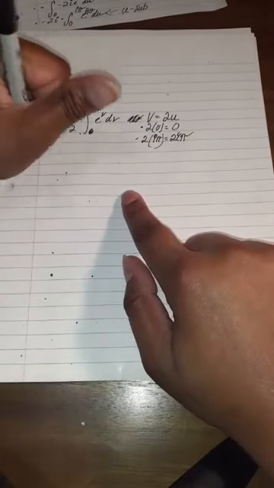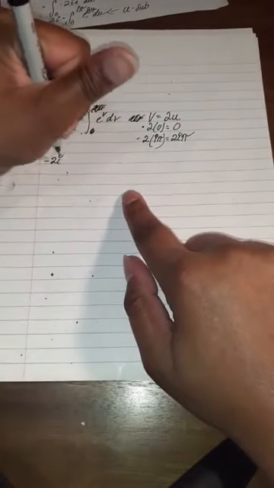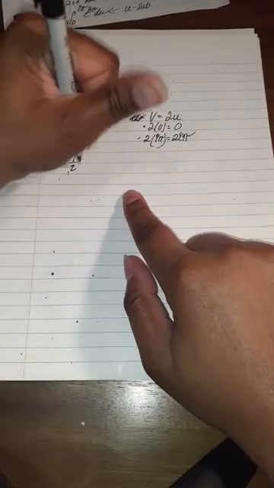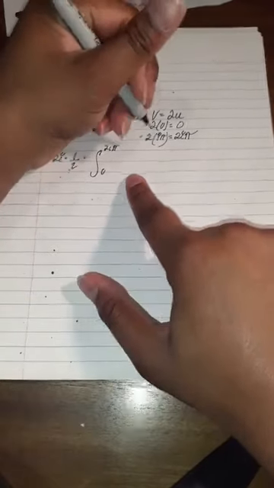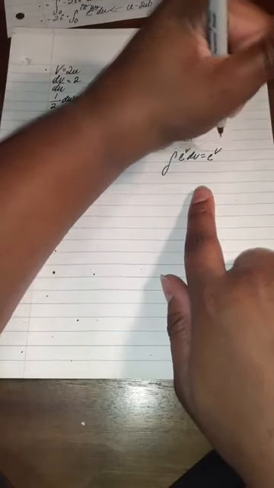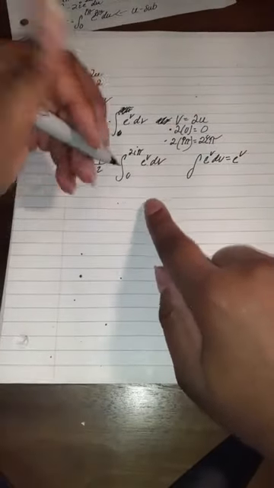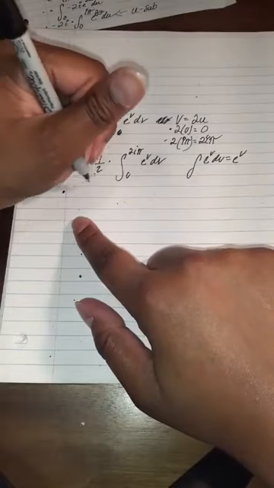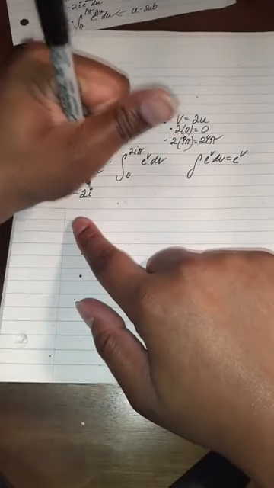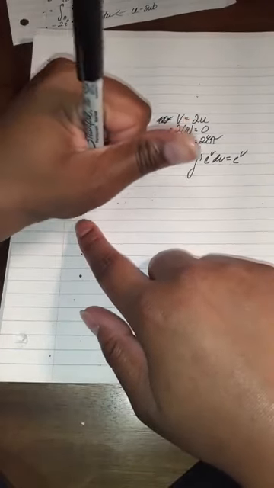Okay, so it's negative 2i times 1/2 times the antiderivative from 0 to 2iπ. And then on the inside, you'll just have e to the v dv. Well, we know the antiderivative of e to the v dv is e to the v. Okay, so we have negative 2i times 1/2.